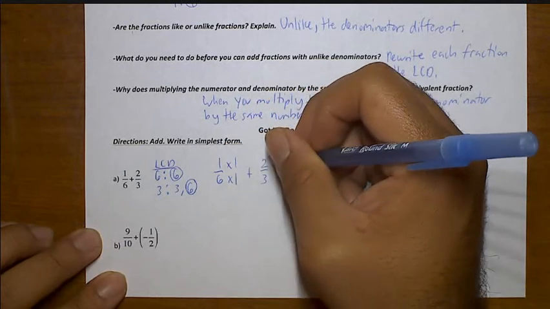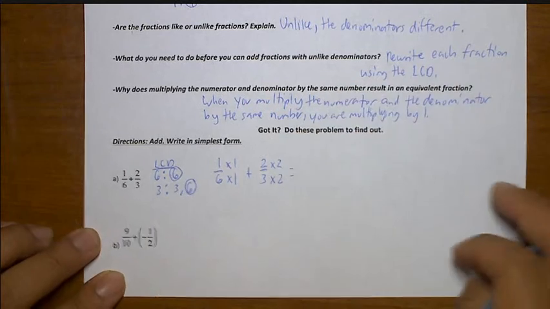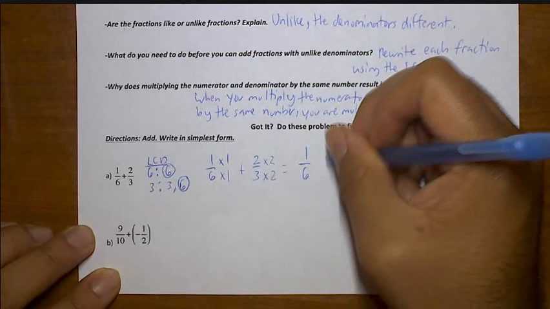Now, I can go ahead and add both the numerators together. 1 plus 4 is 5. 5 over 6. That answer is as simplified as it can get. Therefore, 5 over 6 is our final answer. Now notice, even though this problem is relatively simple, I still showed all my work.